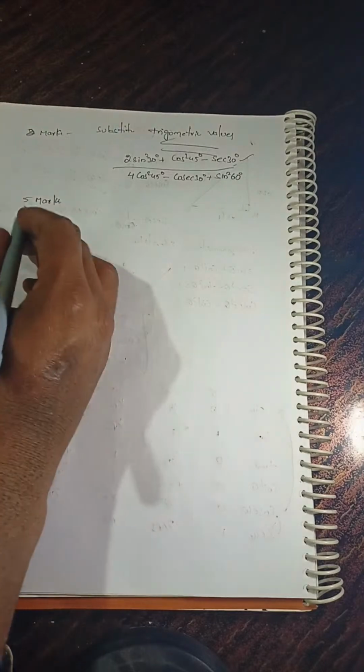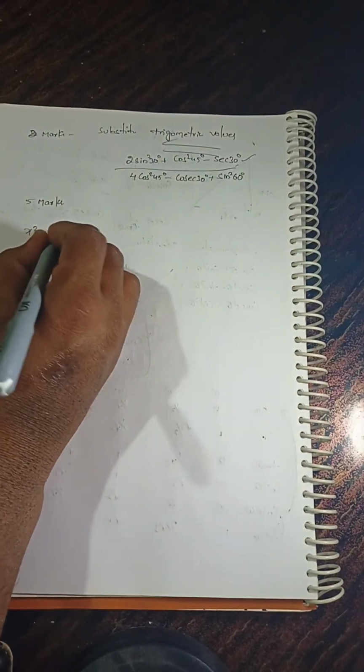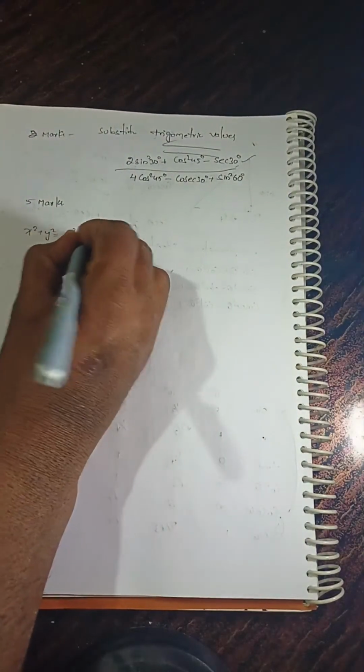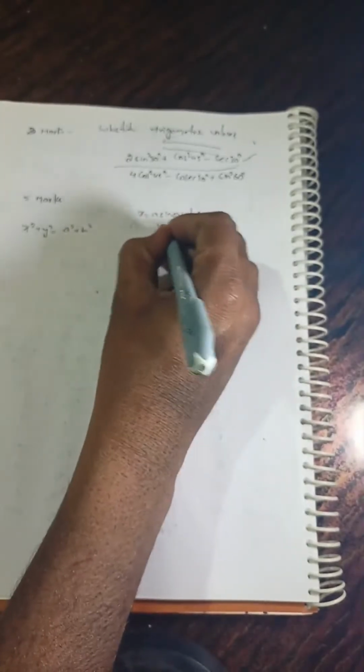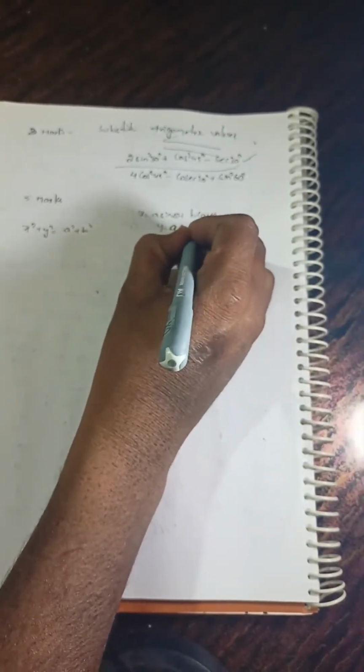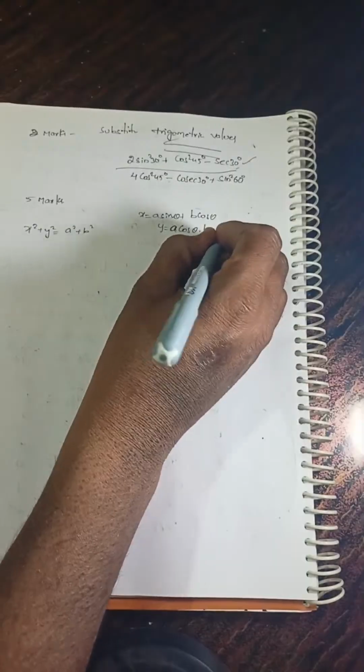Different kinds of questions you may come across: x square plus y square equals a square plus b square, if x is a sin theta plus b cos theta and y is a cos theta minus b sin theta. Like this kind of questions you may come across.